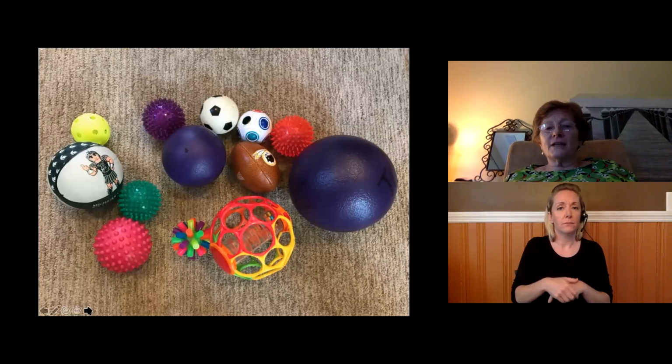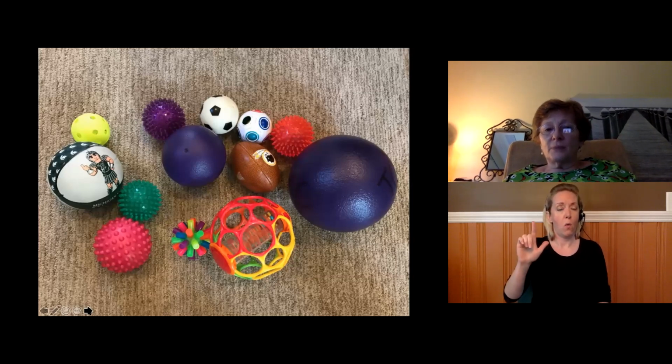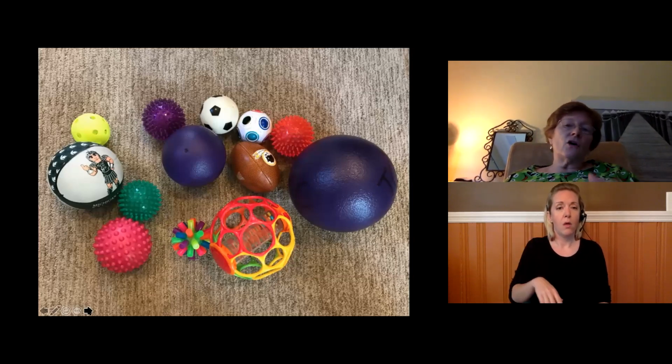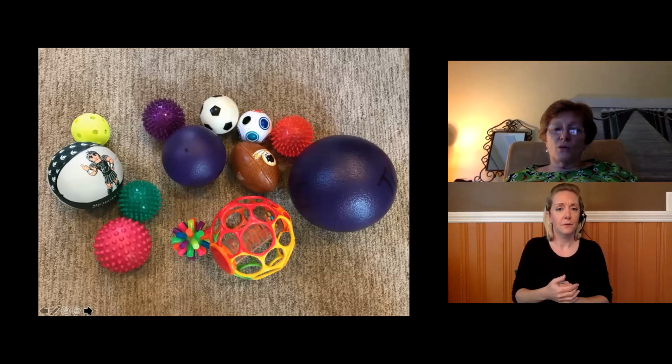So for example, if you know ball, and ball is something you want to play with, look at all of these examples of what most kids would know was a ball.